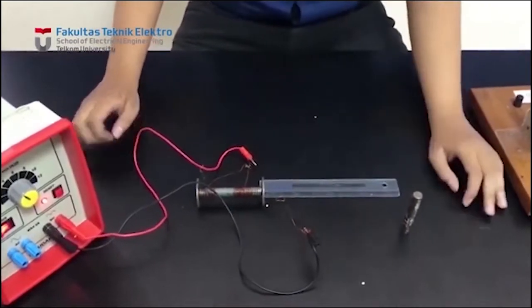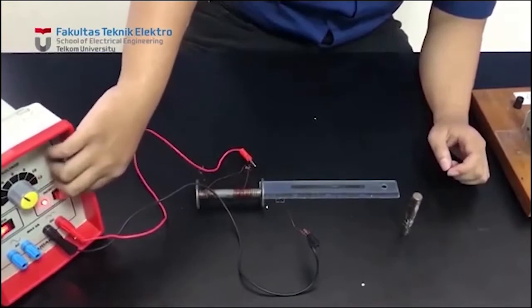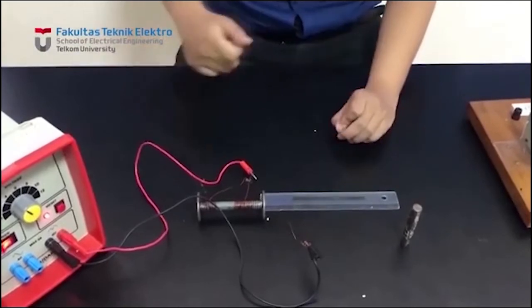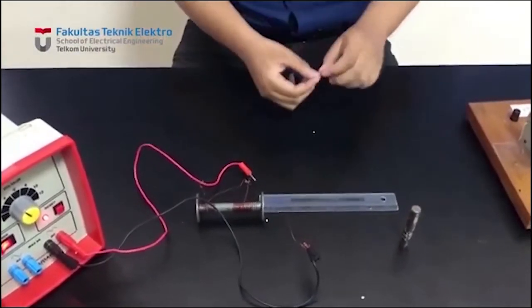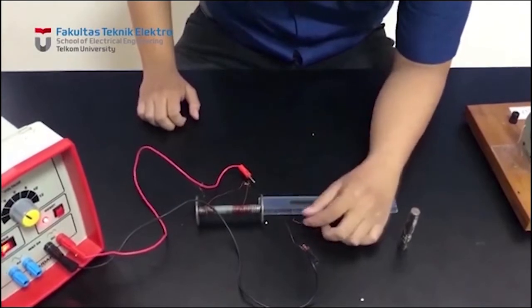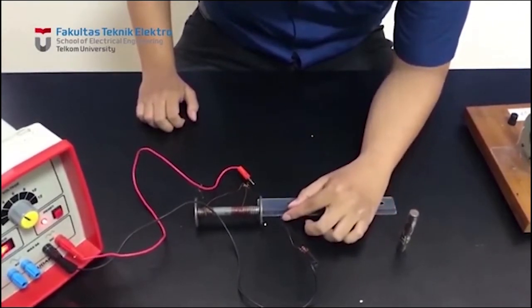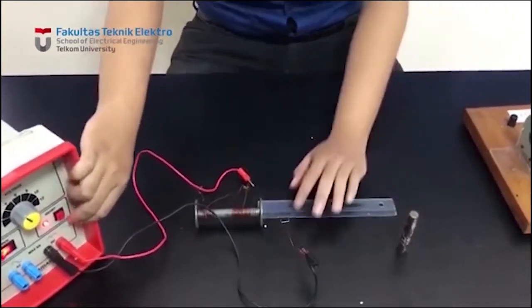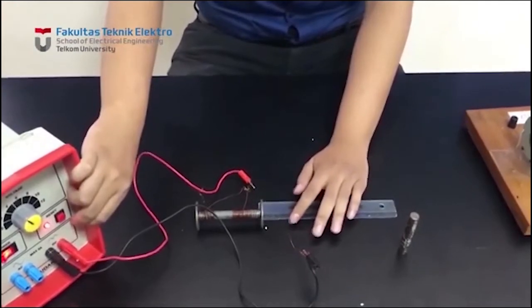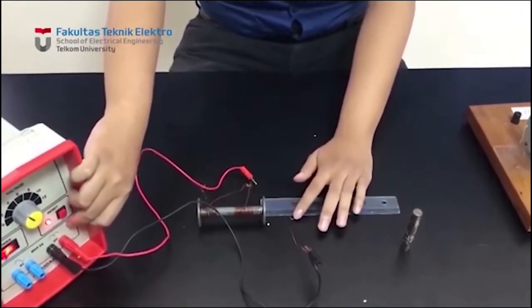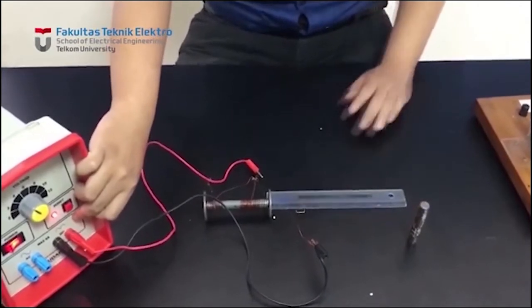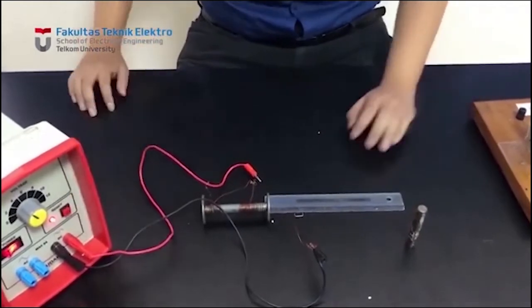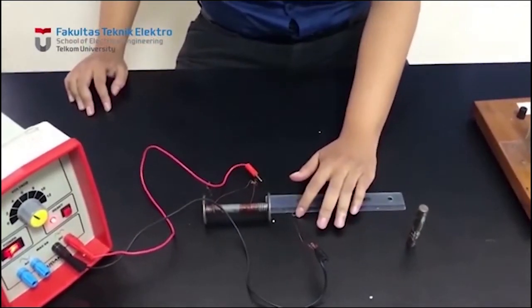First, we try to put the clips 2 centimeters from the solenoid. Push the reset button and the result is the clips are pulled by the solenoid. Next, let us try to put the clips 3 centimeters from the solenoid. Push the reset and the result is the clip is attracted. Let us try to put the clips 4 centimeters from the solenoid. The clips are not attracted. Try 3.5 centimeters and the clips are attracted.